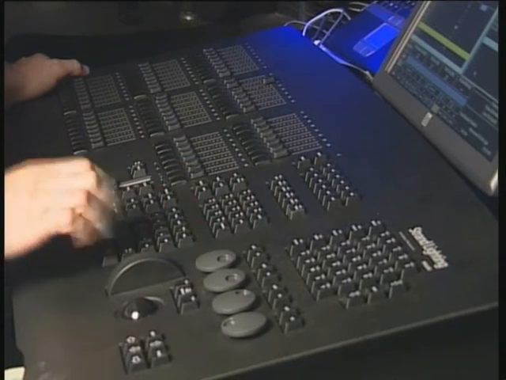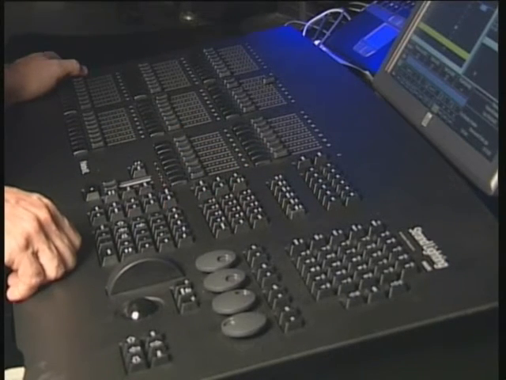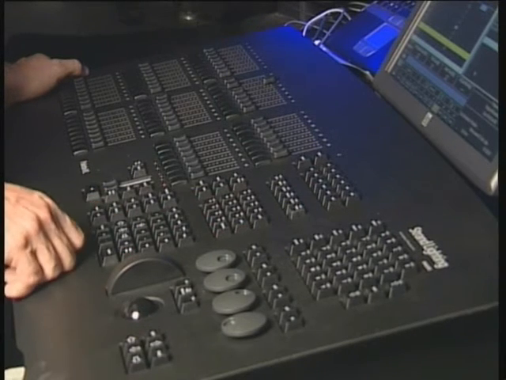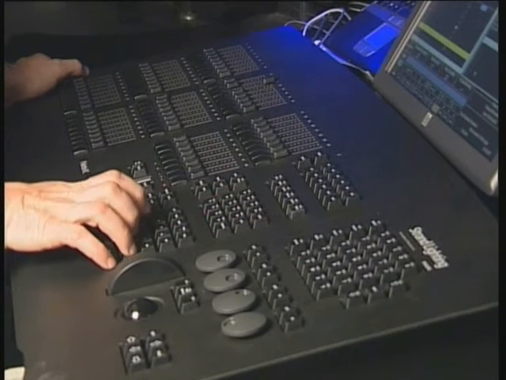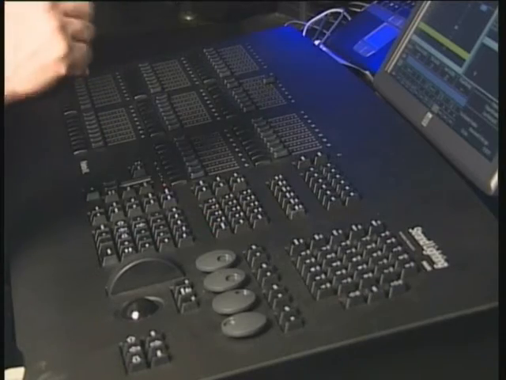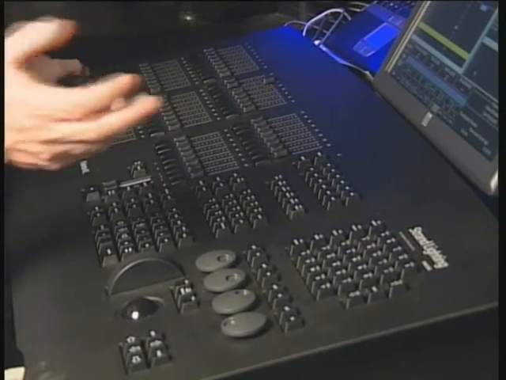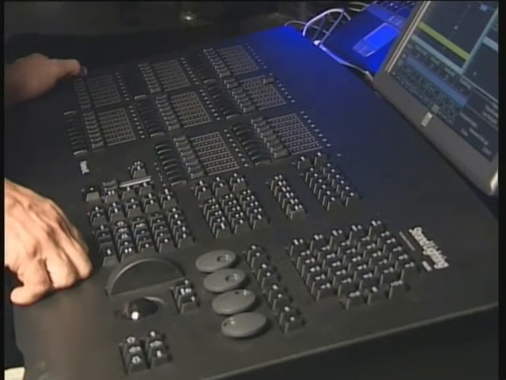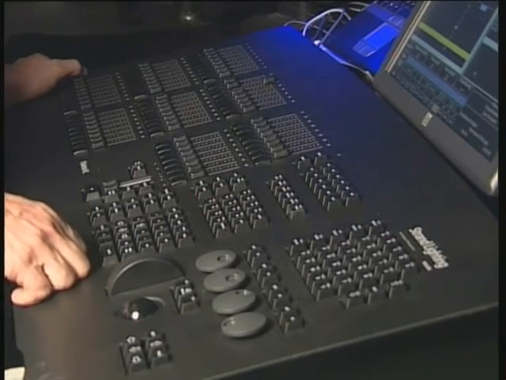And so these are keys that you will start to use quite a bit. Other keys around here that we haven't really touched on. One is RemDim. RemDim is a useful little function, and it allows you to select a light and hit RemDim, and it takes out everything except that light so that you can just see exactly what that's doing. You'll use that quite a bit when you're focusing.